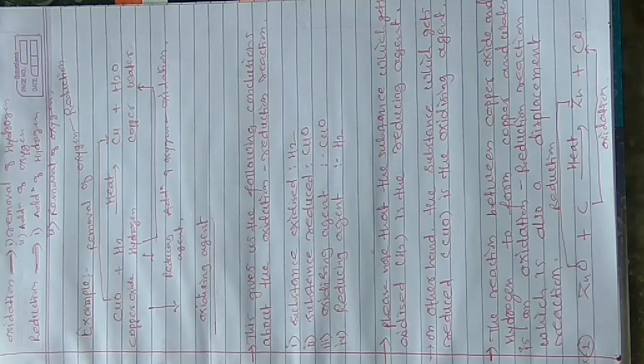We have another example for this oxidation and reduction reaction: zinc oxide reacts with carbon in the presence of heat, and it forms zinc plus carbon monoxide. For this reaction, which one is the oxidizing agent, which one is the reducing agent, which is reduction, which is oxidation, you will tell me in the next part.